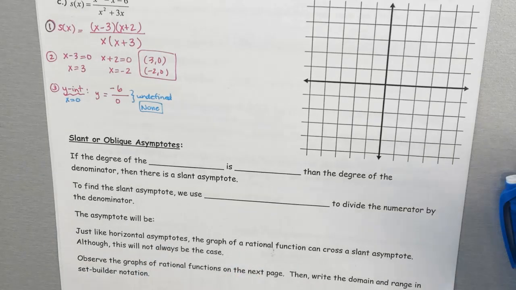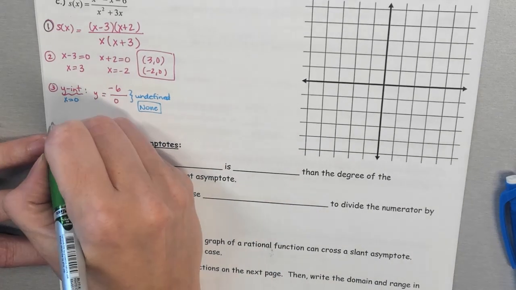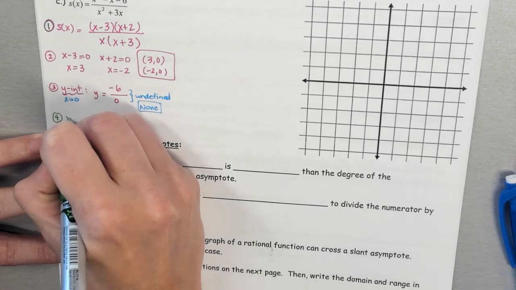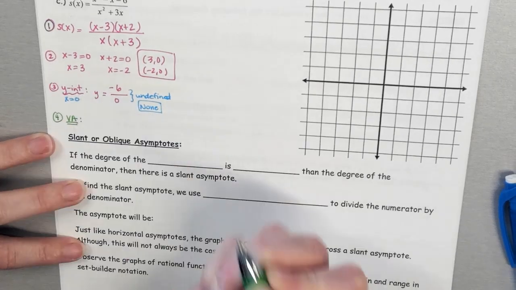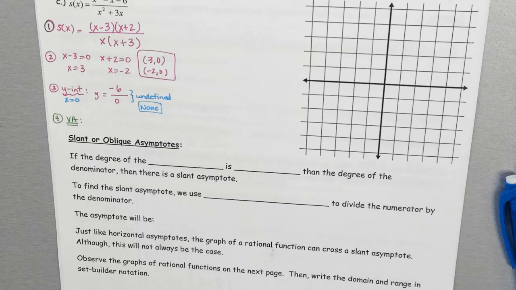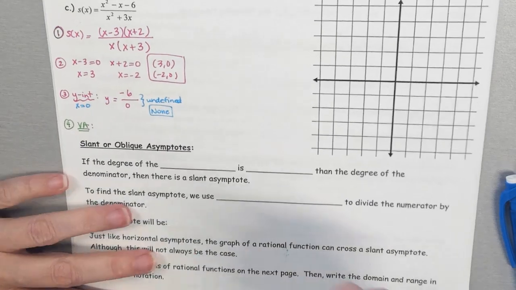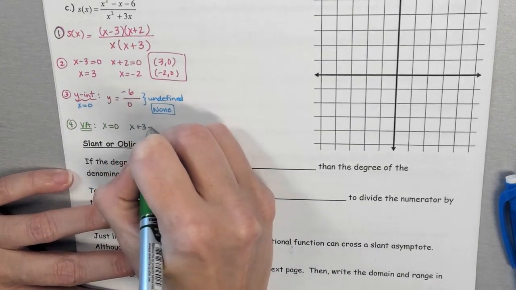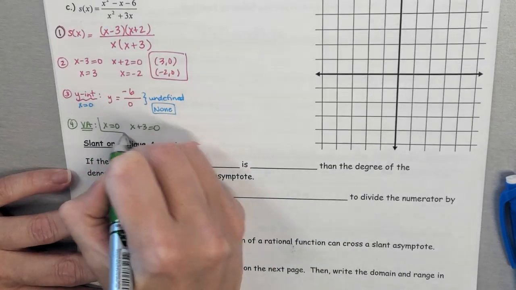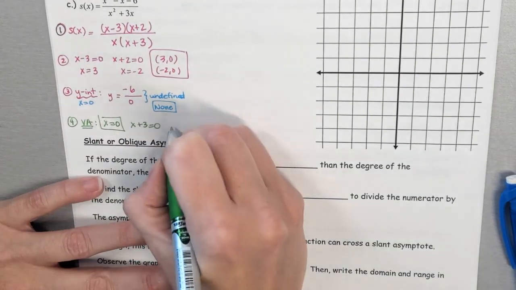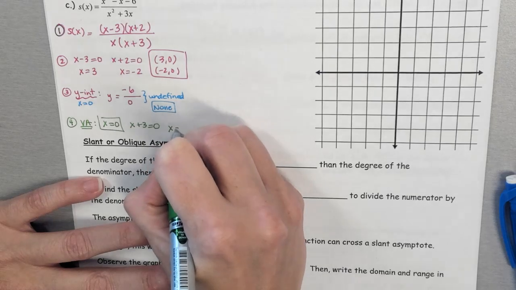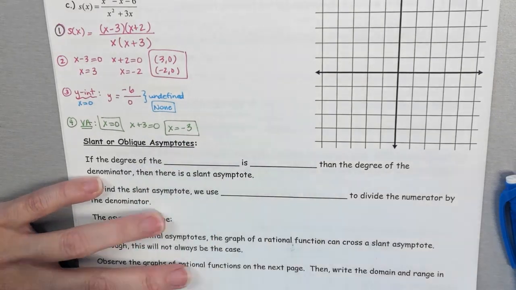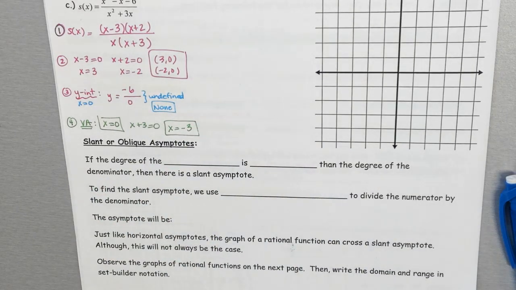you're going to do your vertical asymptote, which is always the zeros of the denominator. So for the denominator, you're going to have x equals 0 and x plus 3 equals 0. So x equals 0 is one of the asymptotes. This one is going to give you x equals negative 3. Okay, so we are going to put those on a graph.